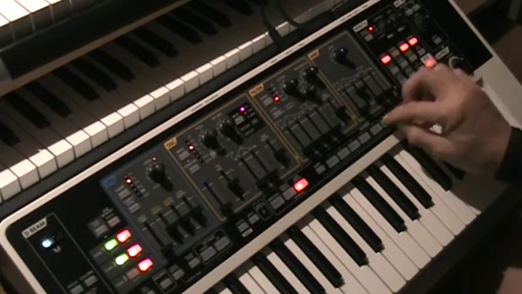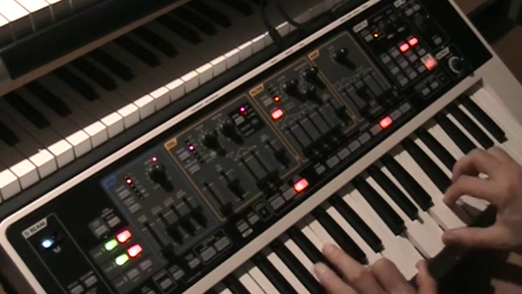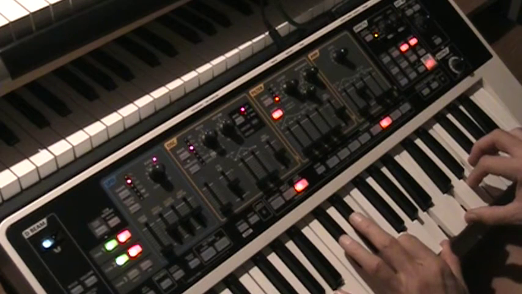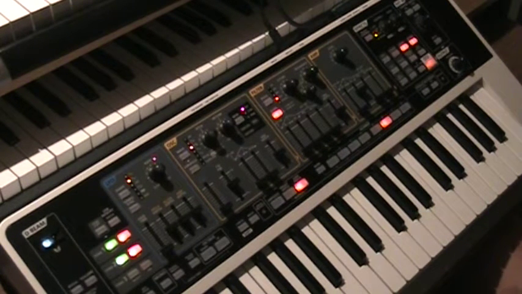And there you have the clean and the distorted. So we're going to erase these, and we're going to build all of this from the very beginning now.